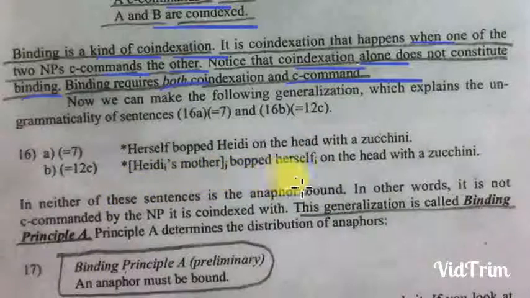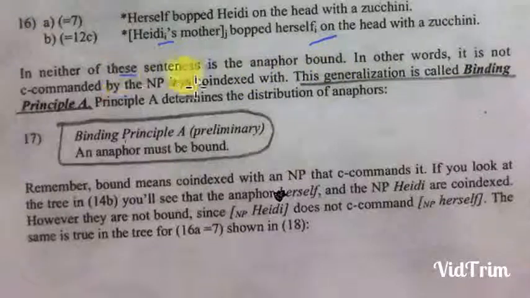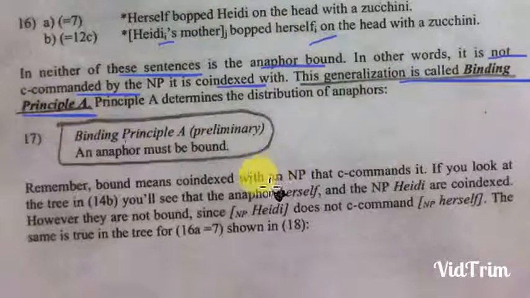The sentence is incorrect: Herself bopped Heidi on the head with a zucchini. Herself cannot come in the subject position. The next sentence is also incorrect: Heidi's mother bopped herself on the head with a zucchini. It's wrong because here herself cannot refer back to Heidi, as the subject is Heidi's mother. In neither of these sentences is the anaphor bound. It is not c-commanded by the noun phrase it is co-indexed with.